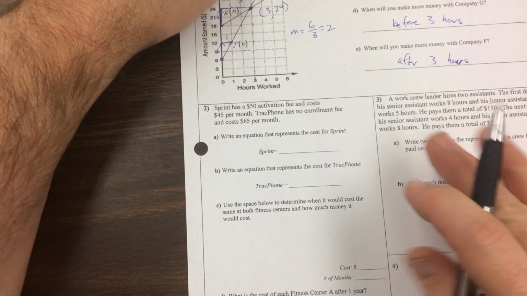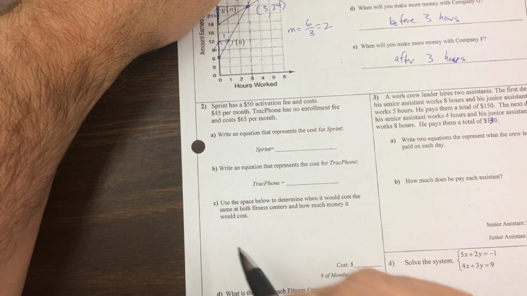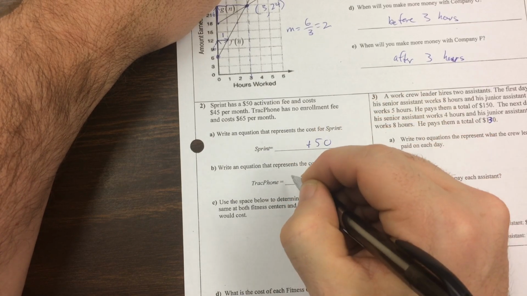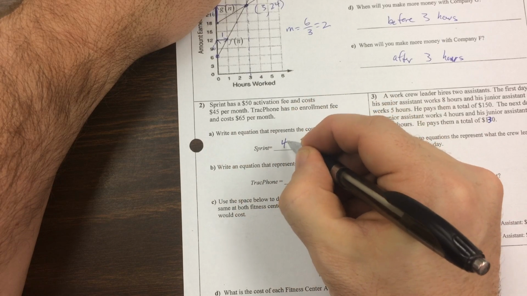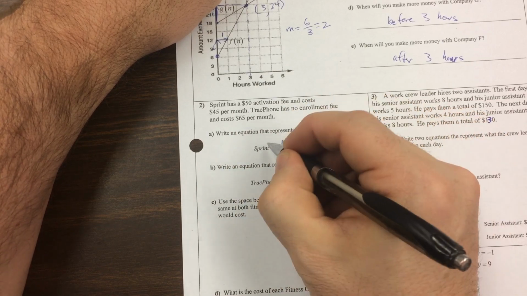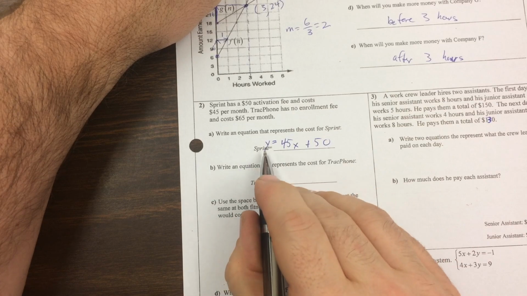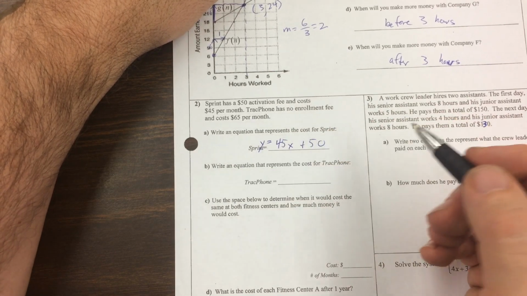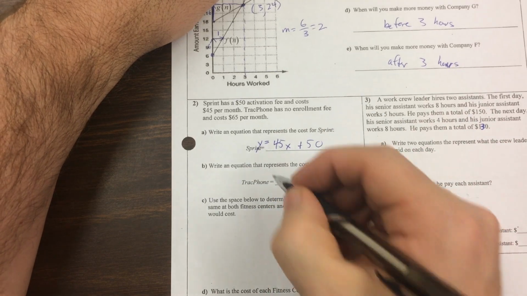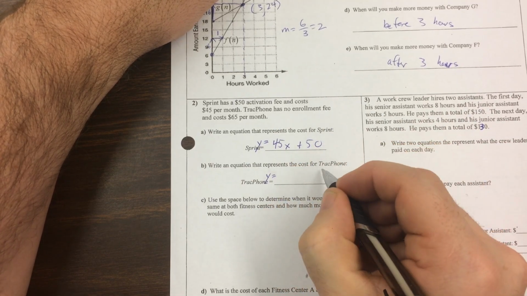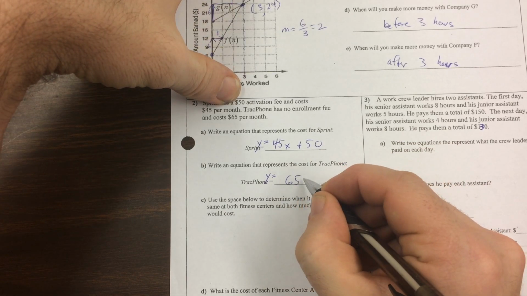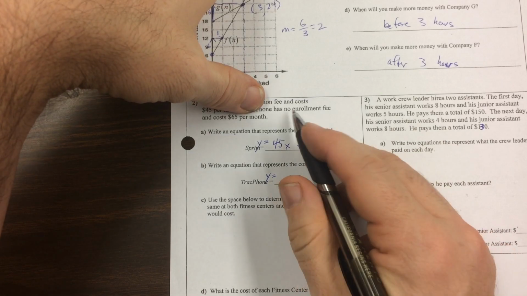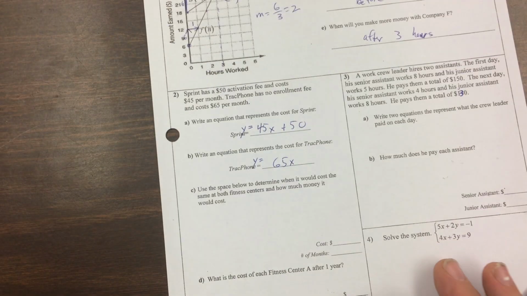All right, next one. Sprint has an activation fee and costs $45 per month. So an activation fee is the y-intercept. $45 per month would be 45x. So we're saying the cost of Sprint, y, is this. For TracFone, the cost is $65 per month. So here's the per month. And no enrollment fee, so we don't even have to add a plus anything.